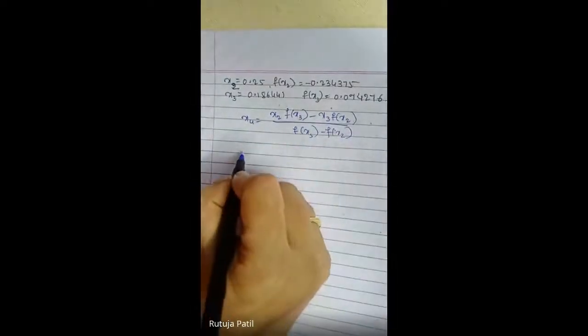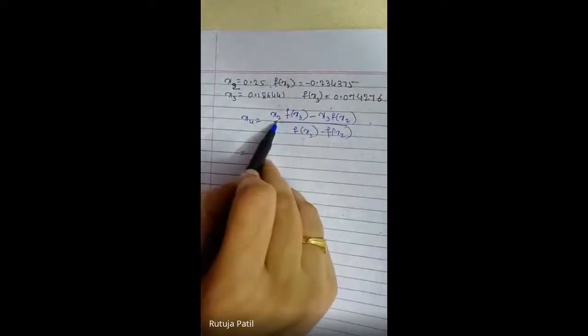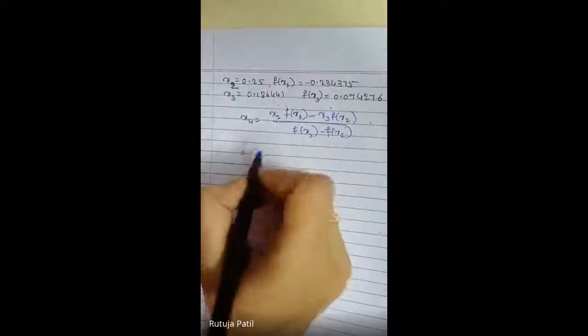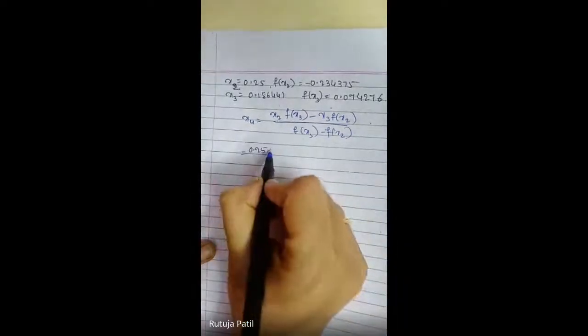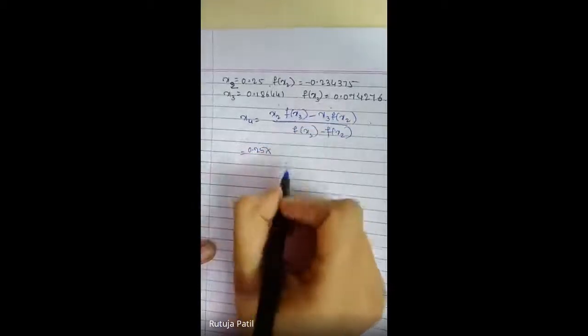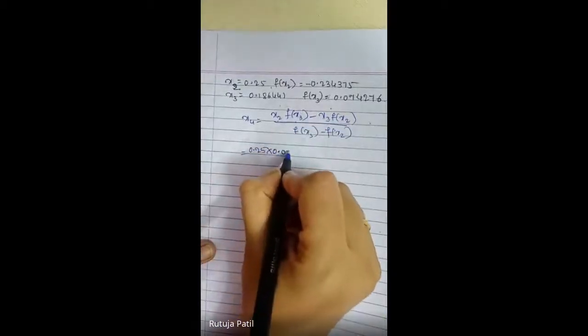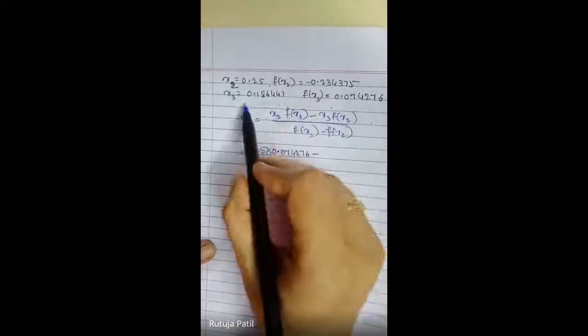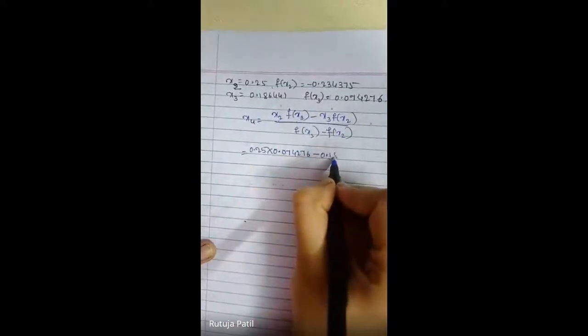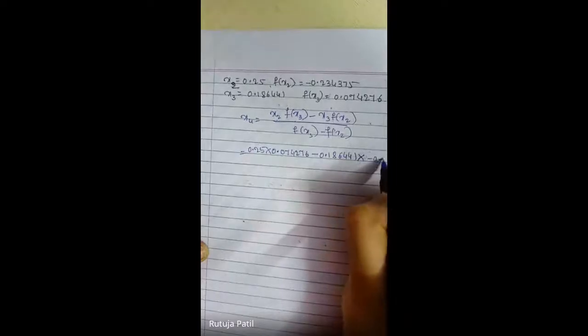Okay, so substitute the corresponding values. X2 value is 0.25, so 0.25 into f of x3 is this one, 0.074276, minus x3 is this one, 0.186441, into f of x2 is minus 0.234375, right?